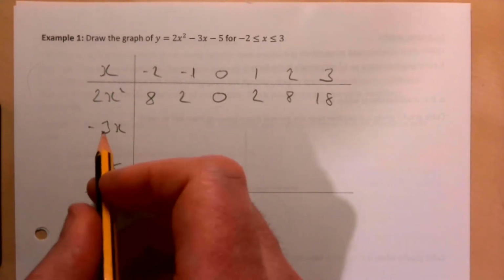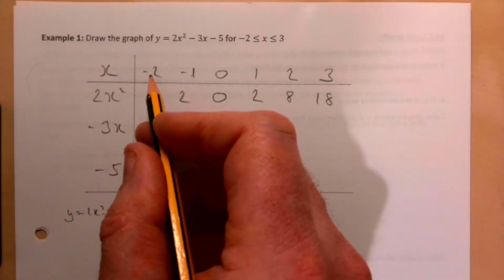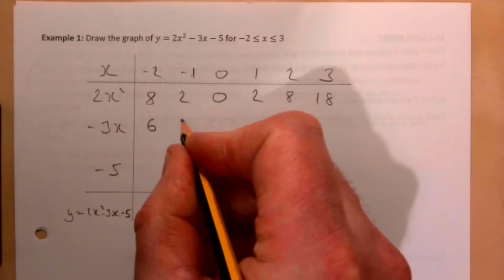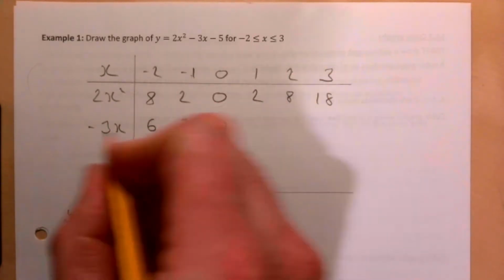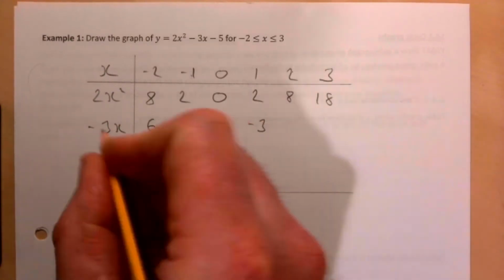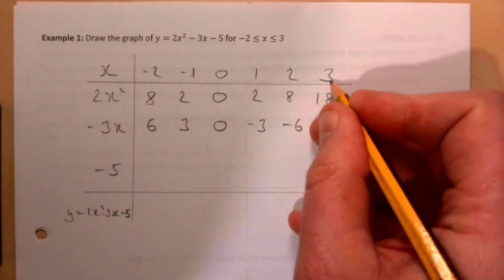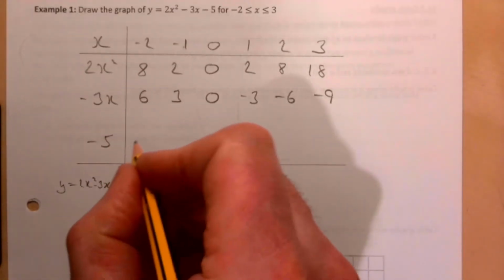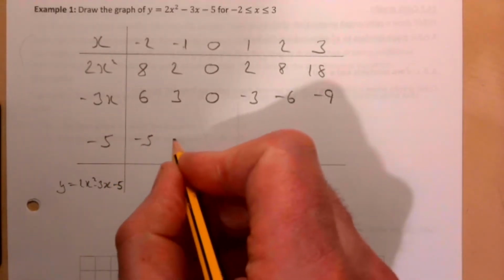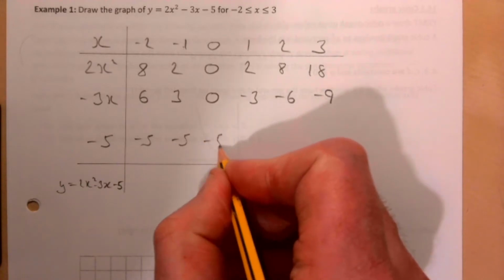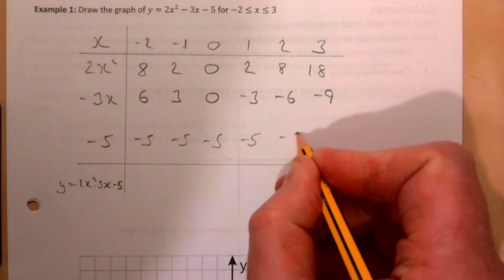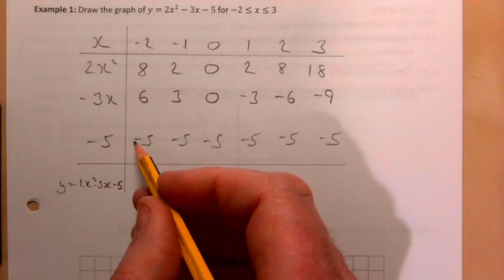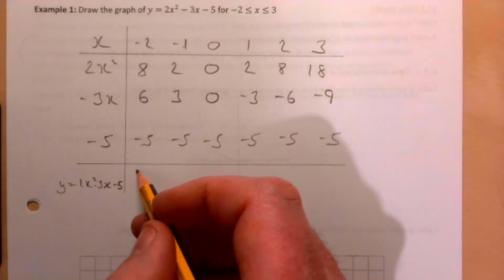Minus 3x. So minus 3 times minus 2 gives me a positive 6. Minus 3 times minus 1 gives me 3. 0 minus 3 minus 6, and 3 into here, minus 9. The minus 5 isn't dependent on the x, so these are all just going to be minus 5. And if I add these 3 numbers together, it should give me my y value every time.